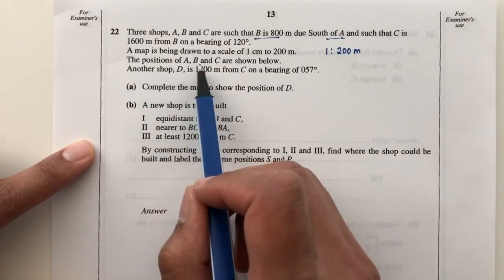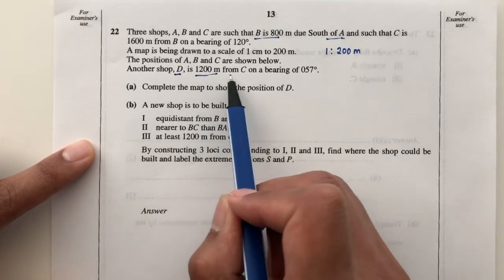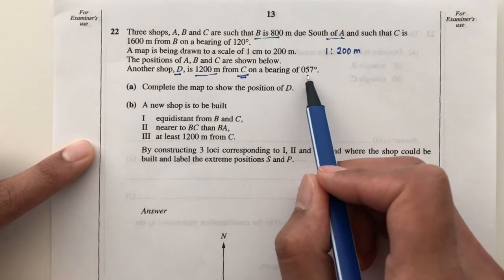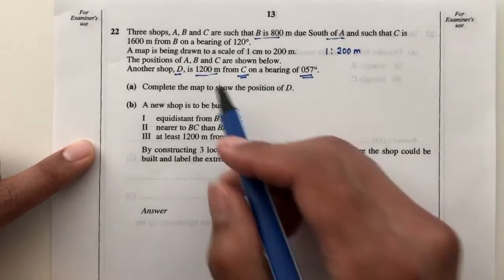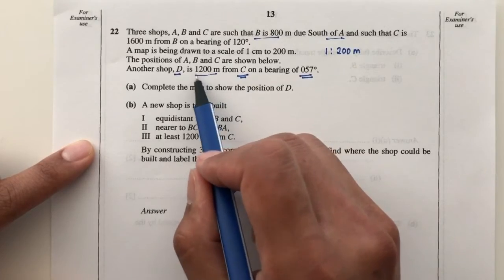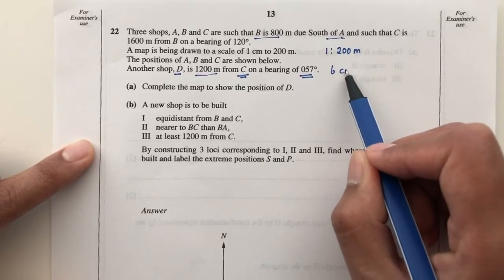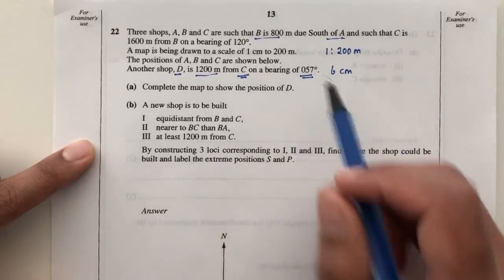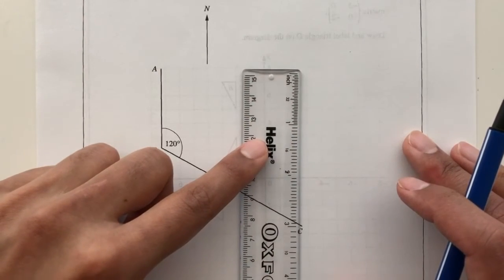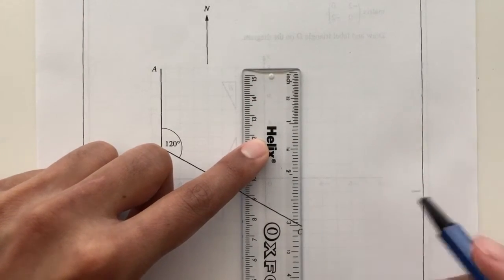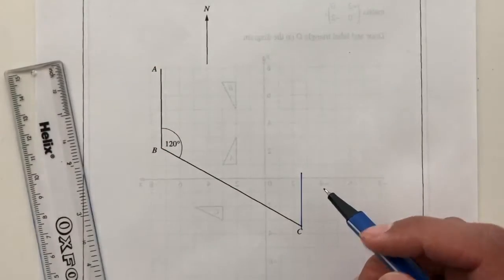The positions of A, B, and C are drawn below. Another stop, shop D, is 1200 meters from C on a bearing of 57. So 1200 divided by 200 should be 6 centimeters from the point C on a bearing of 57. So let's draw from the point C. Let's draw the vertical line, and then it needs to have a bearing of 57.